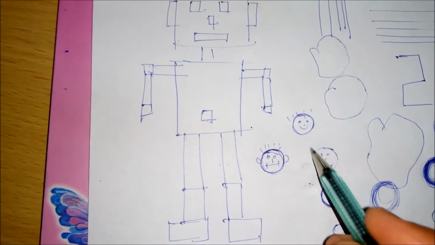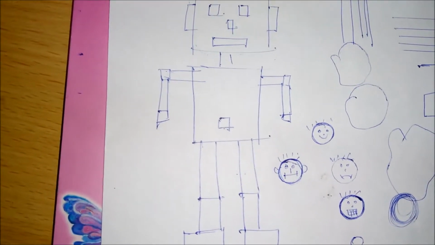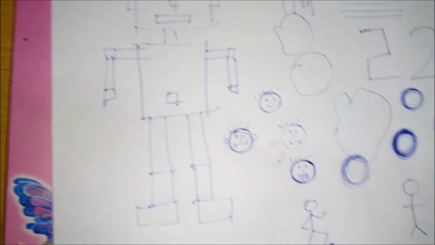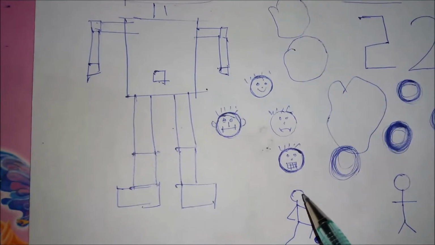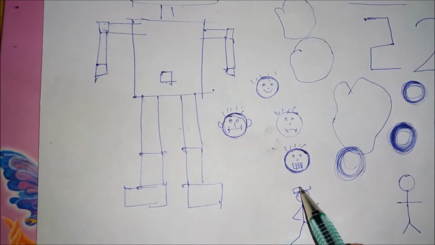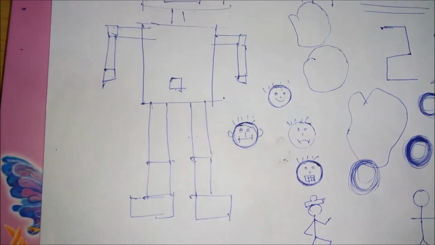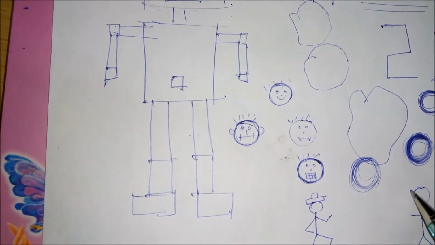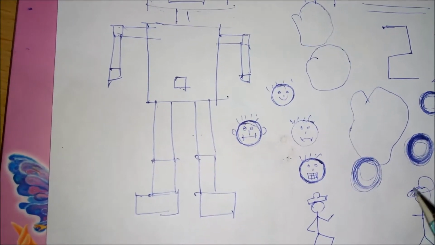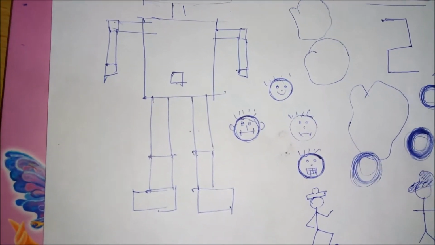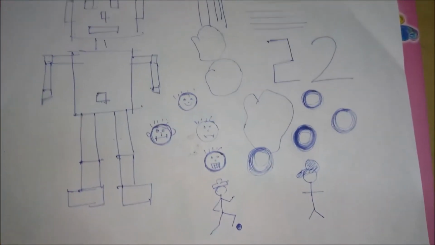Just keep on practicing like this. So this will make you feel like you are able to draw something. So just keep on doing anything that you like, that you want.